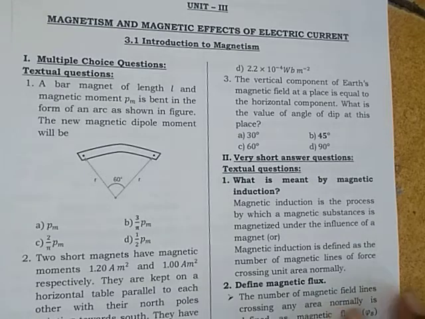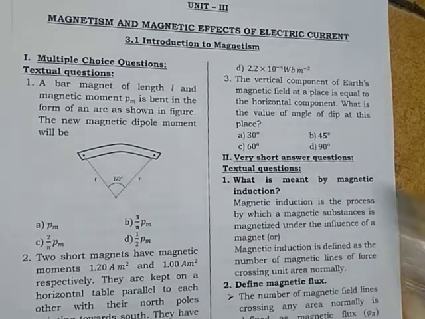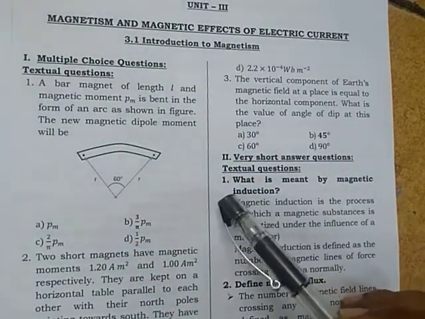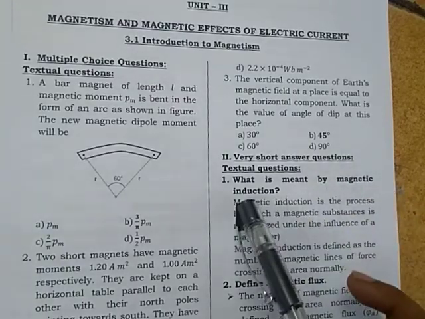From today onwards, let's start our revision class for unit 3, that is magnetism and the magnetic effect of electric current. Let's start our revision by going through the book back questions. Okay, our first subtopic is introduction to magnetism. Our first question, a very short answer question: what is meant by magnetic induction?